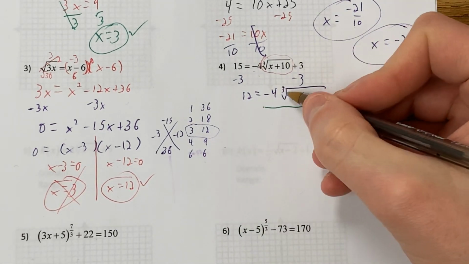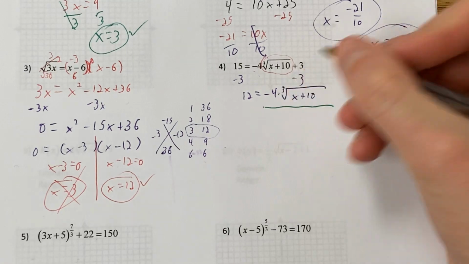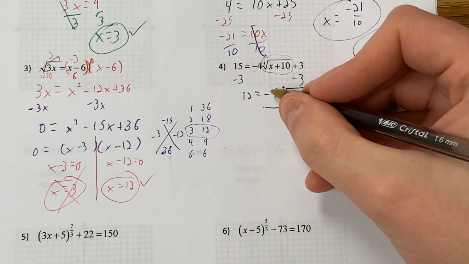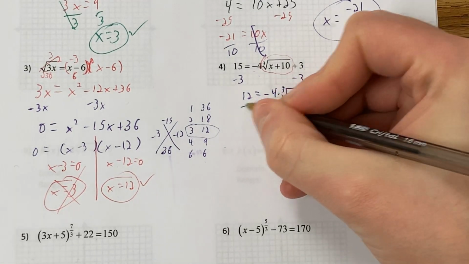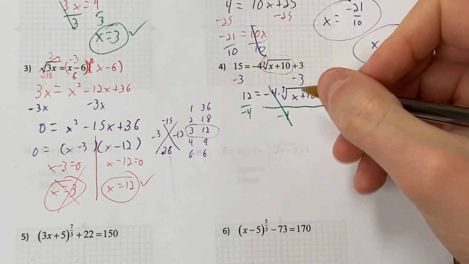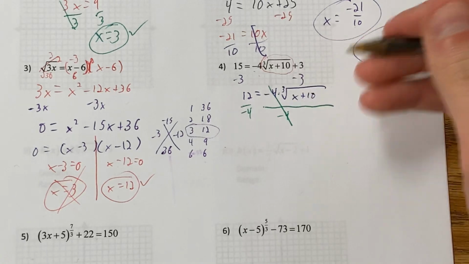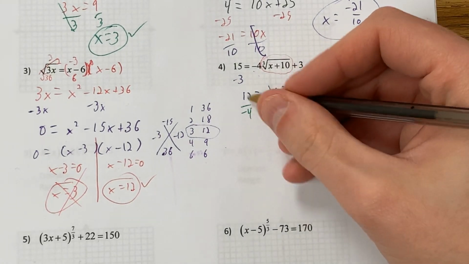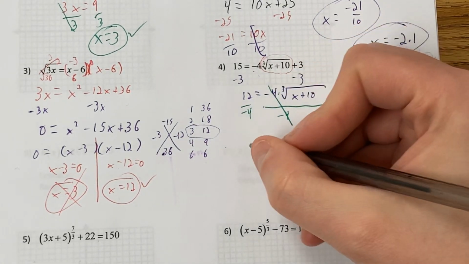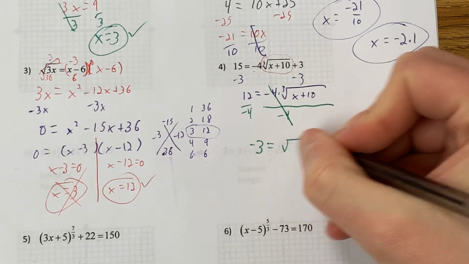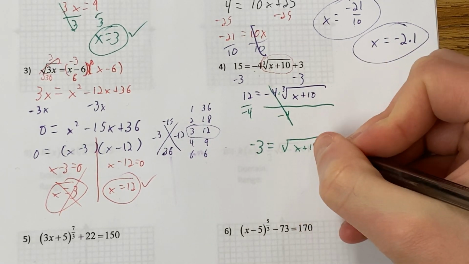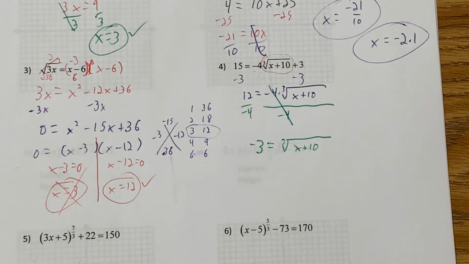It is negative 4 times the cube root of stuff. Since it is multiplication, you do have to divide to get rid of that negative 4. Do not add it, it is a divide. We already added, subtracted, so the next step's got to be multiply, divide. And 12 divided by negative 4 is negative 3. So negative 3 is equal to the cube root of x plus 10.